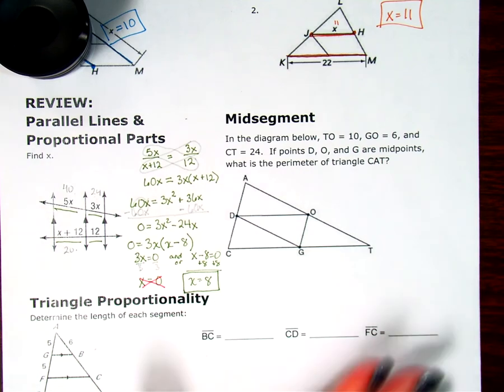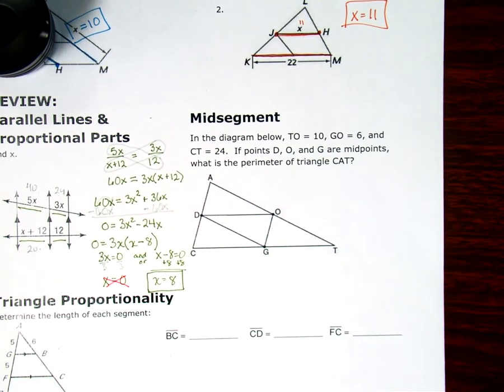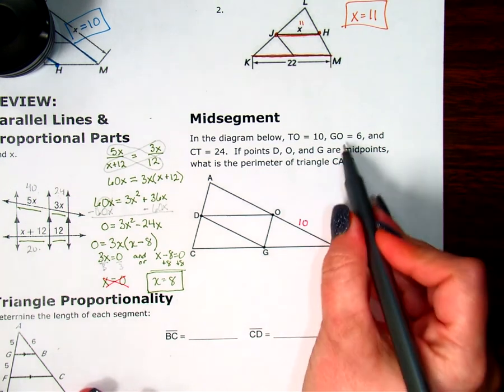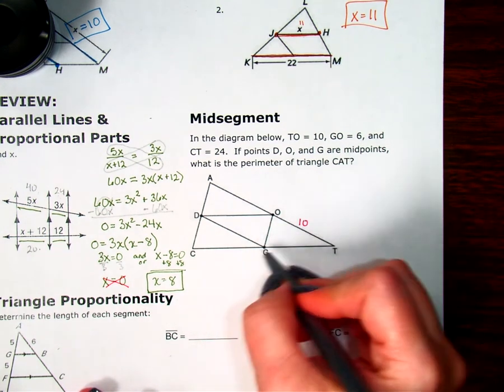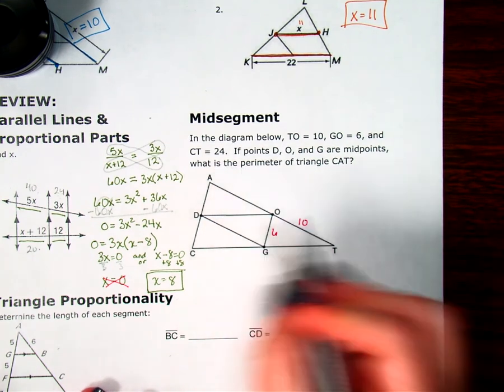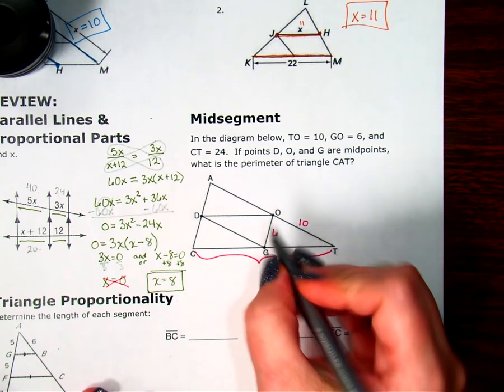All right, let's look at the next one, my midsegment. Okay? For midsegment, in the diagram below, TO equals 10. I'm going to go ahead and label that. TO equals 10. GO equals 6. CT equals 24. So this whole bottom is 24.